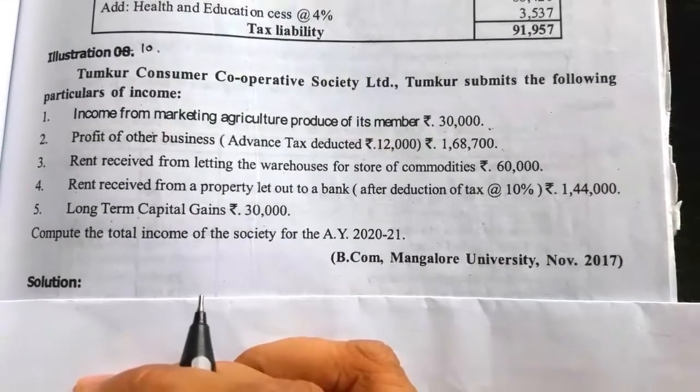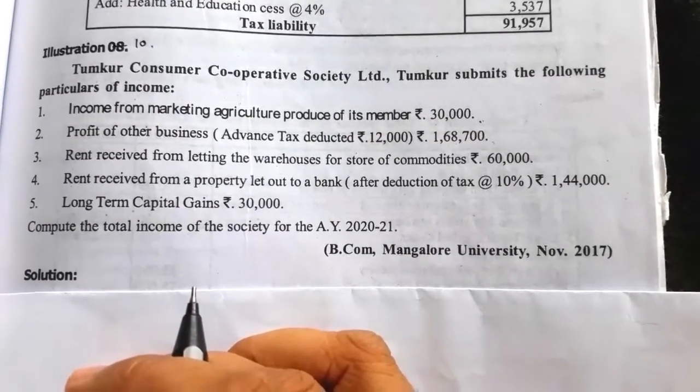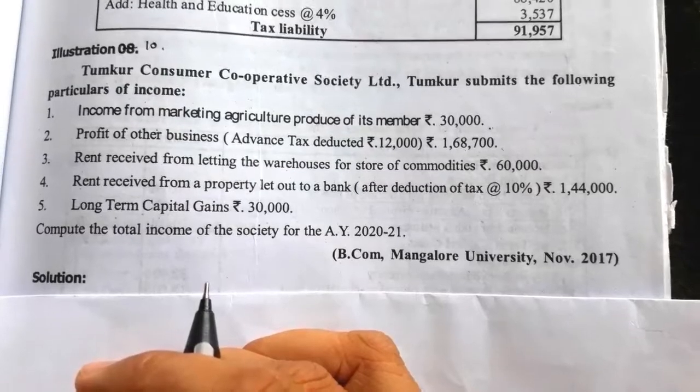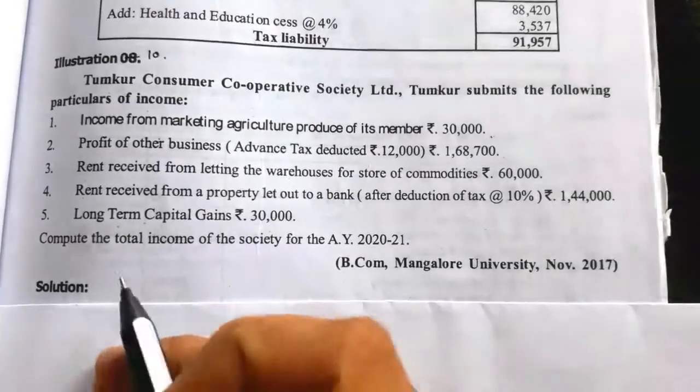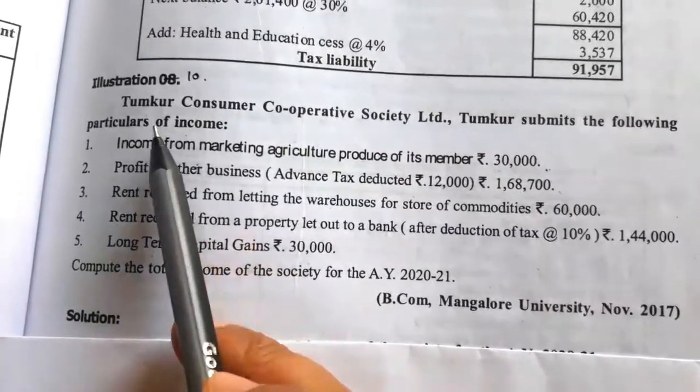Hello students, today we will learn the next illustration number 10. This is a question asked in the 2017 question paper. Now see the question, I will read out the question.